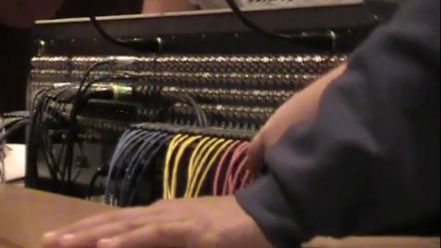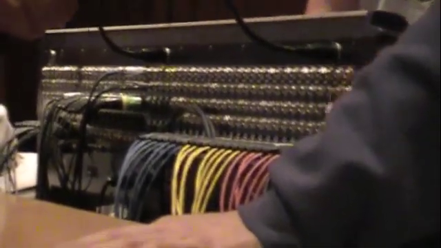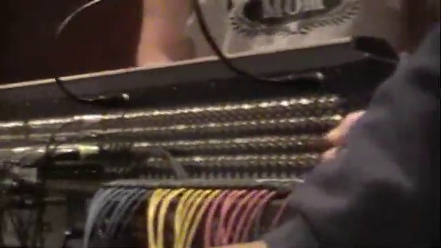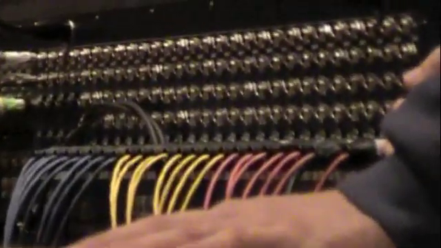Doing this blind comes with years of experience. The next one up should be a 1/4-inch input, right? That would be if you wanted to plug your guitar right into this console, you could. Just a regular, good old patch cord, right?